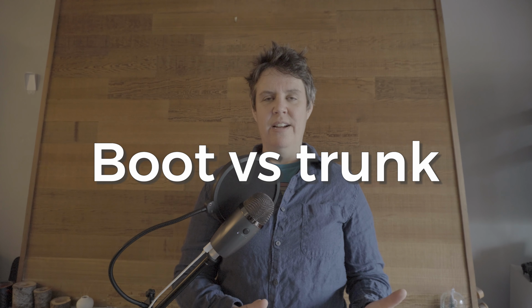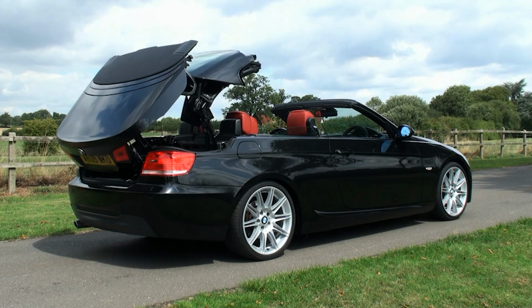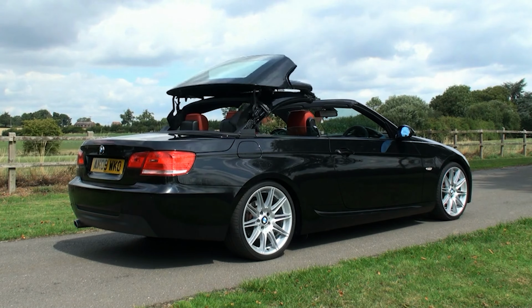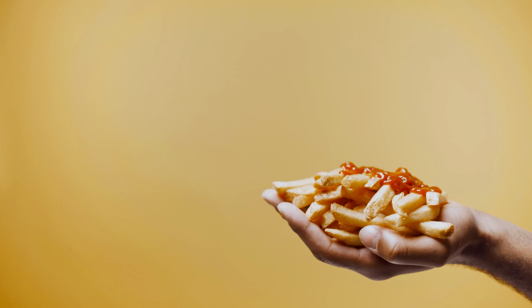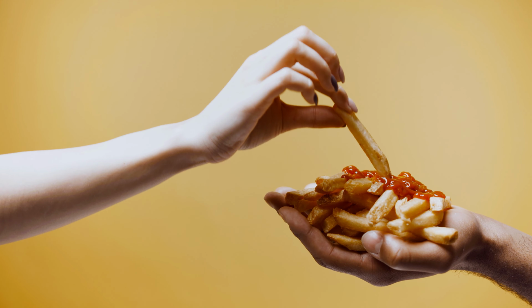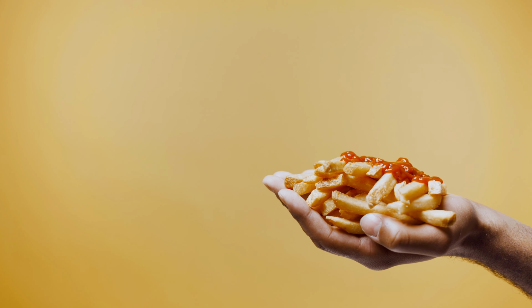Boot versus trunk. They both describe the back of the car where you put your luggage or bags. In the UK, you use boot, and in the USA, you use trunk. Chips versus French fries. They both describe deep fried potatoes, but people in the US use French fries, while people in the UK use chips, as in fish and chips.